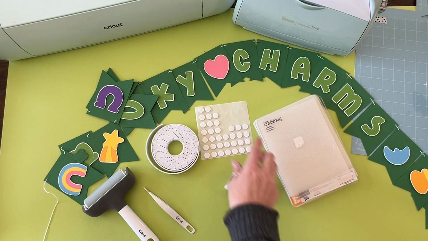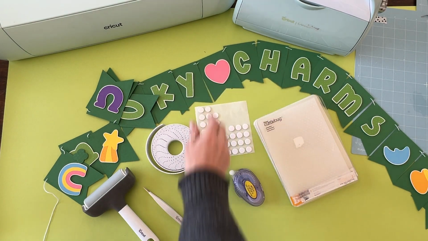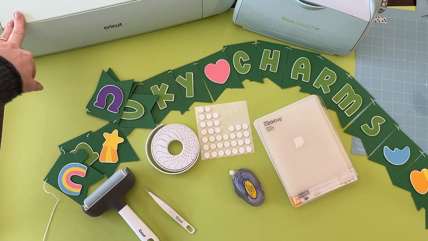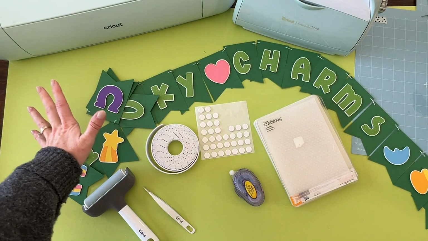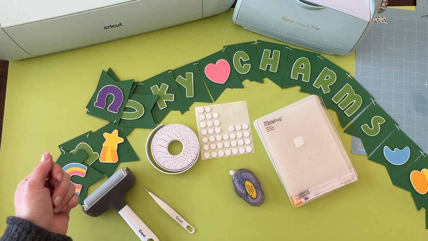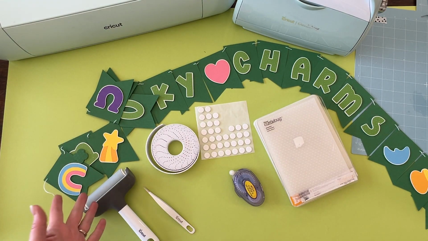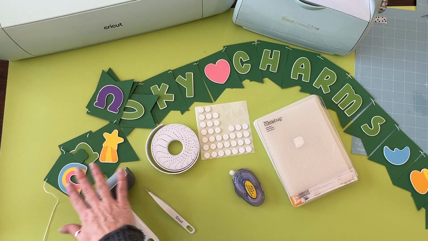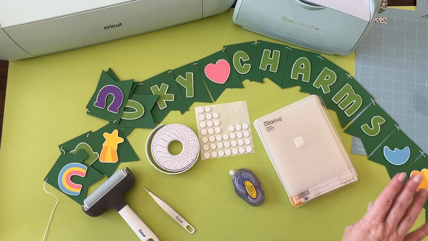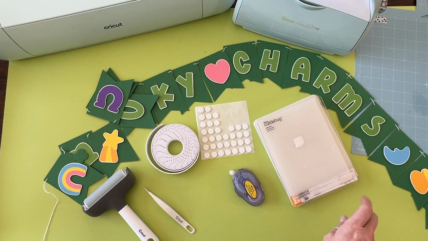A tape runner. This is for the layer that isn't puffed out. And then I'm using the Explore 3. You can use any Cricut machine for this project. Just obviously based on the size of your material and the size of the mat and stuff that you're using, you may need to have more mats going through the machine, but none of these designs are too big to be able to do even on the Joy.